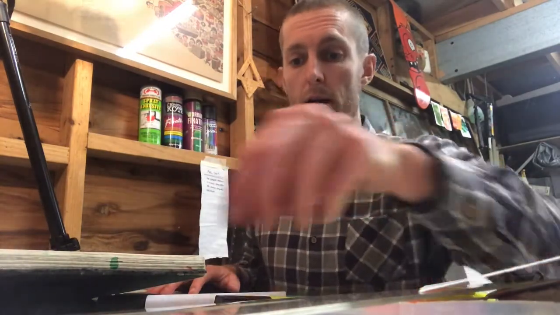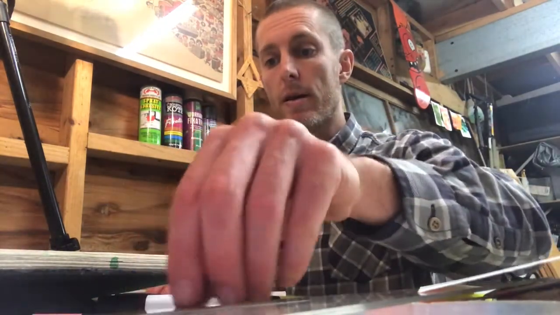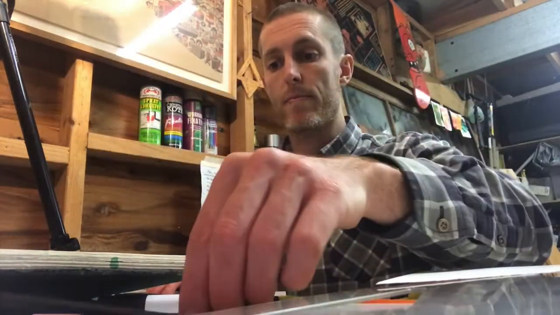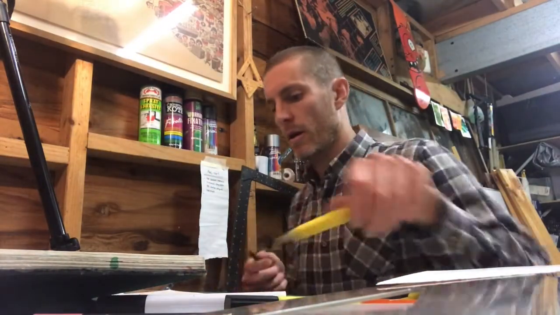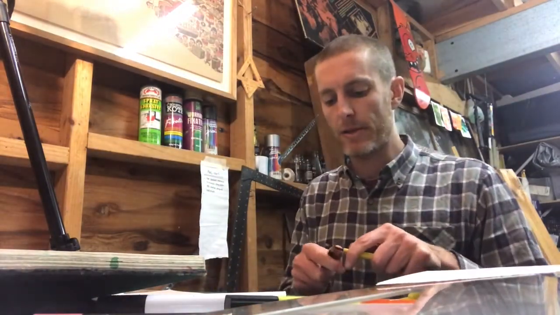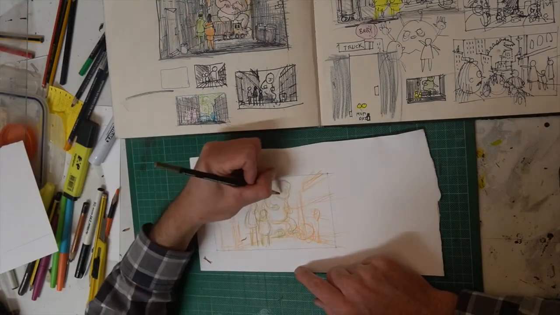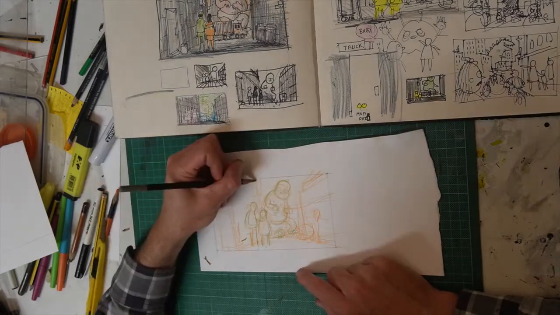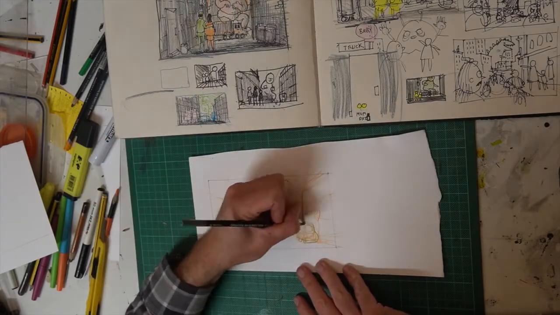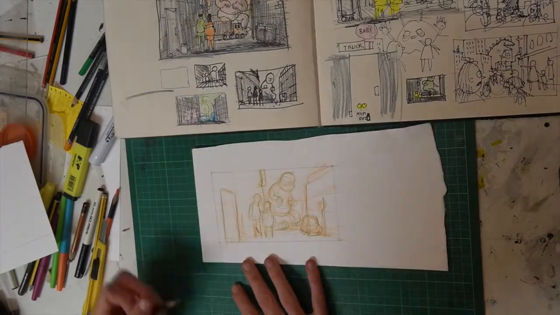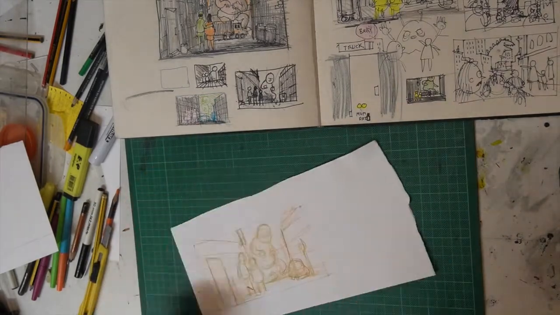Now I'm gonna get a darker pencil and start building up the layers. I start with soft pencils. I start with light colors, and then I go to dark colors. I start with soft pointed pencils, and then I start sharpening them up as I get closer to the end.